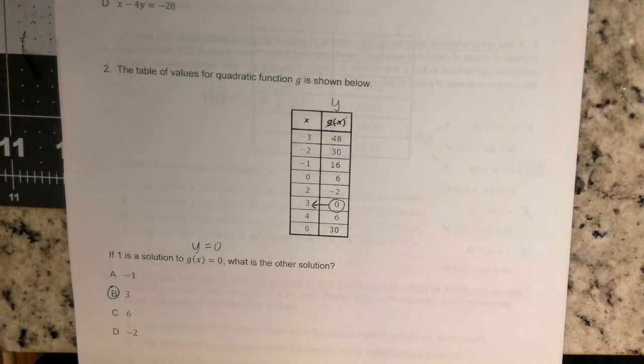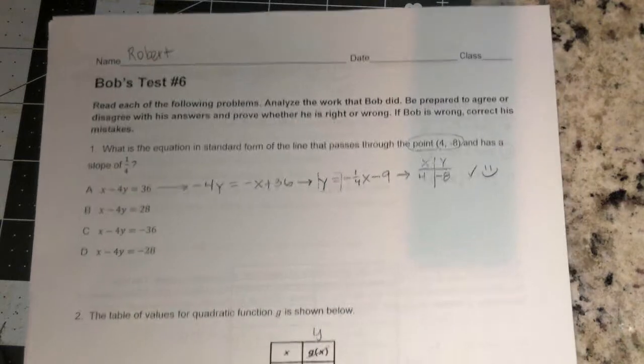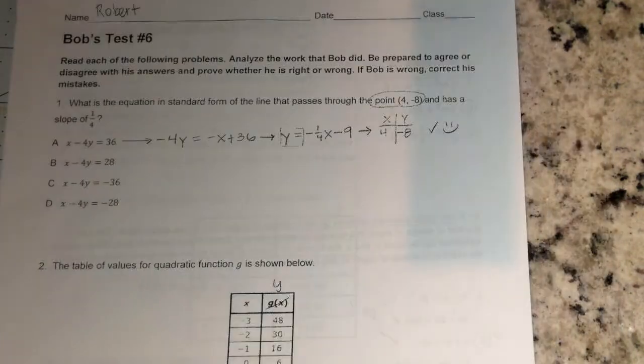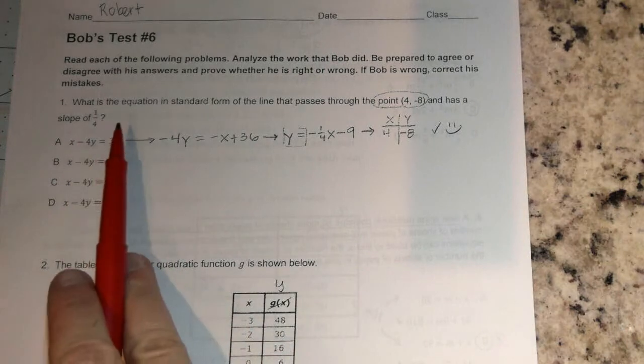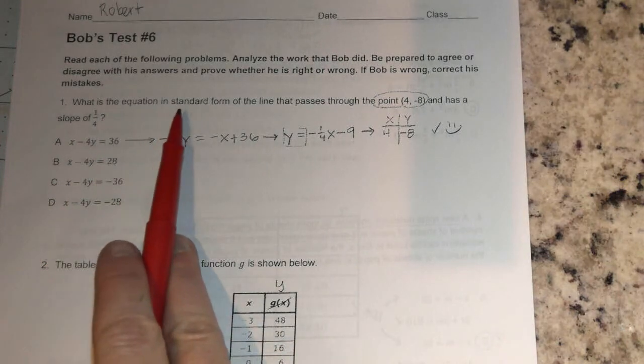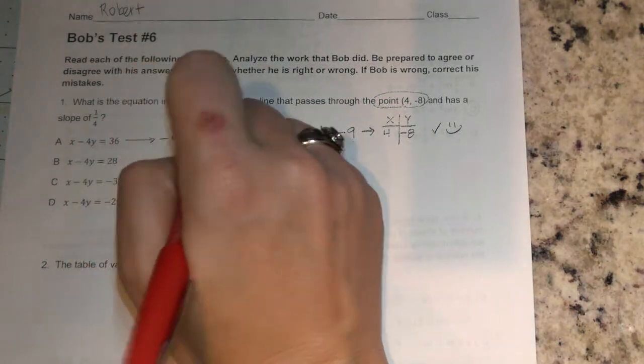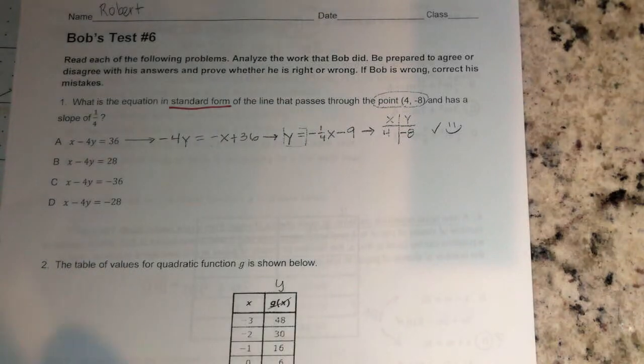Bob's test number 6. Read each of the following problems. Again, we're going to analyze Bob, and today Bob's name is Robert. Okay, so Robert's test. The question says, which is the equation in standard form of the line that passes through this point?